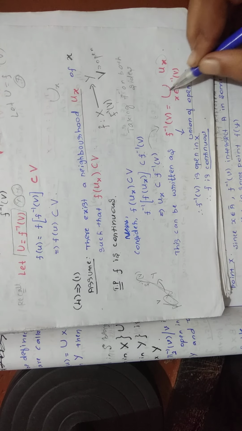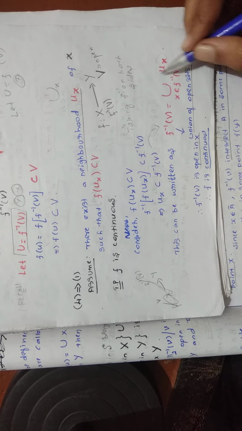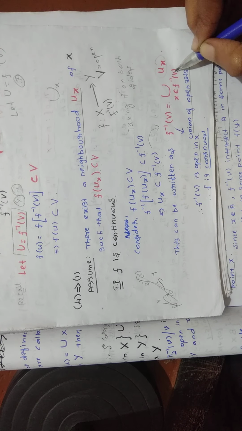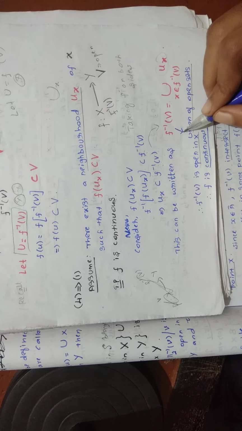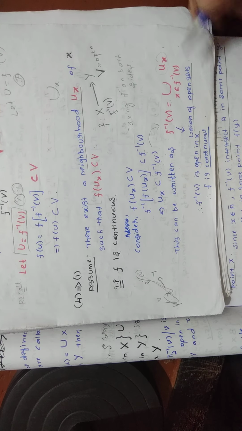You are taking a union, so f inverse of V is the union of open sets. Therefore, you can say f inverse of V is open in X. So therefore f is continuous. That is how you are concluding this proof.